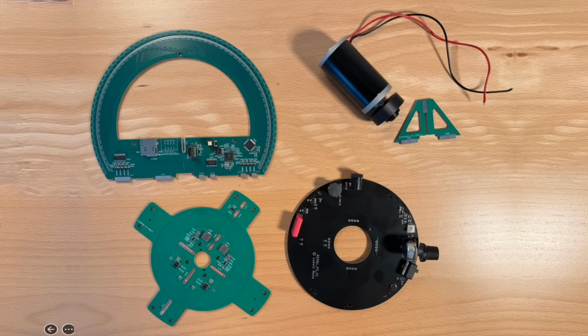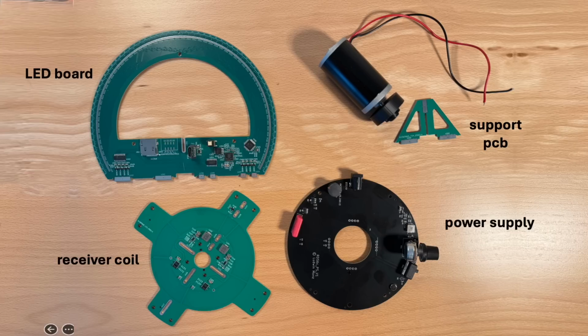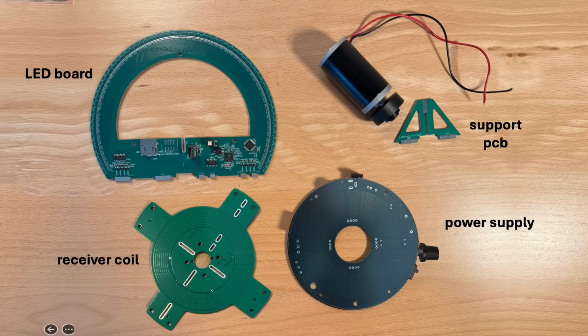And in this slide, you can see the electronic circuit boards. There's the power supply unit located at the base of the device, the receiver coil, along with a few components for voltage regulation, and finally the LED board with its microcontroller. The small additional board is only there to provide mechanical stability to the overall structure. On the backside of both supply boards, the coils are integrated directly as printed circuits. This design makes the setup not only reliable, but also easy to replicate.